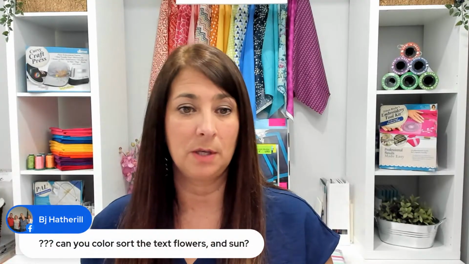BJ says, can you color sort the text, flower, and the sun? Let me look up here and see. Actually, it's not built into In the Hoop Designer. But yes, you can manually drag those things around. The one click option is not in the Hoop Designer. Good question, BJ. But you can click and drag just like we moved the things around. So can you sort the color? Okay, I just answered that one. Good question. Just trying to make sure everybody is covered.